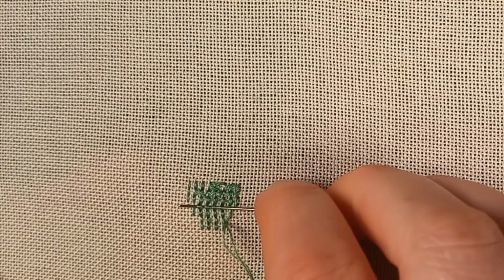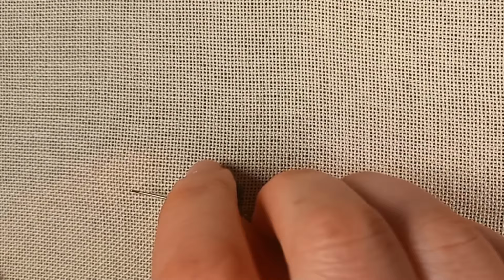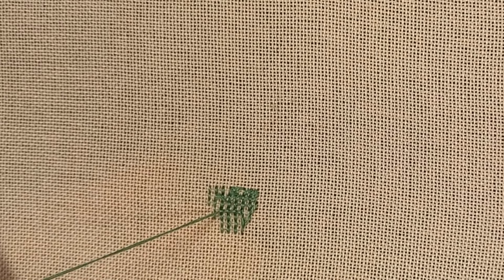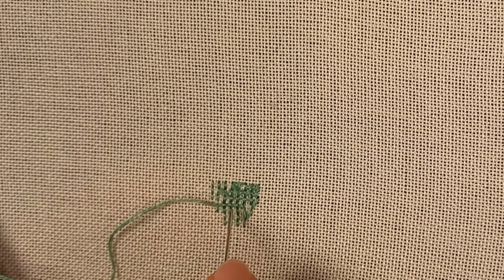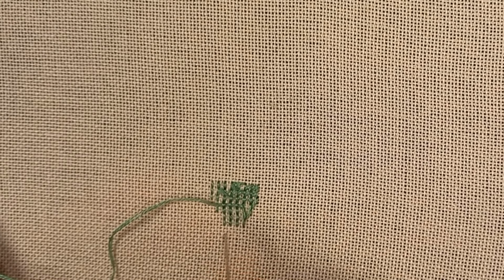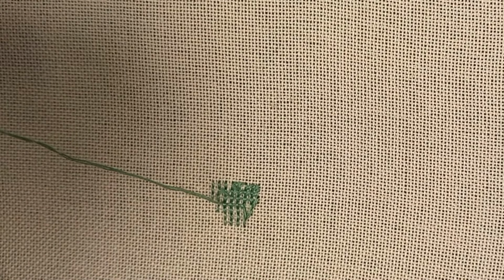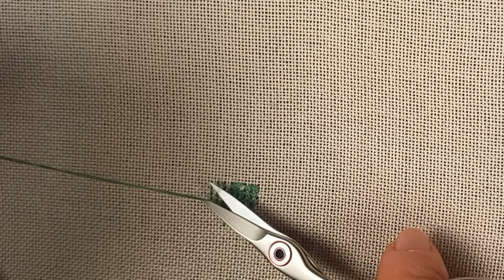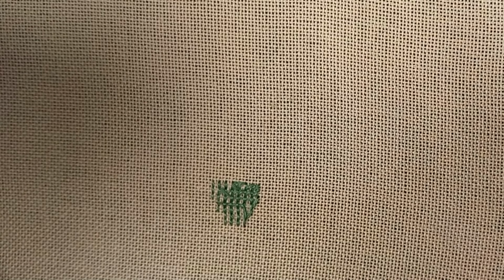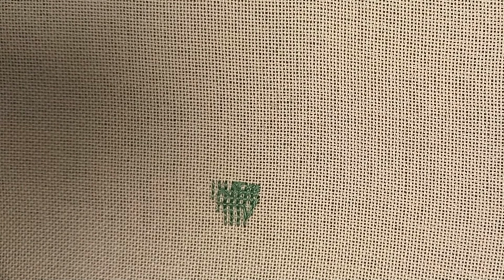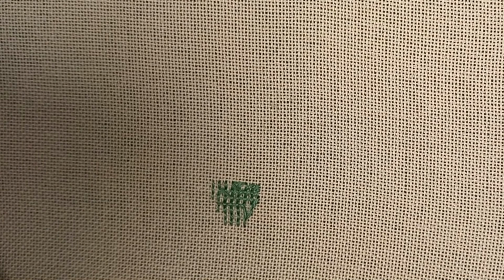Not always that easy, that should be enough. And then I'm going to pull my needle through, and that's going to pull the thread, and as you can see the thread is now locked behind these stitches, and I'm just going to take some embroidery scissors and snip off my excess thread, and now I am ready to start my new thread.